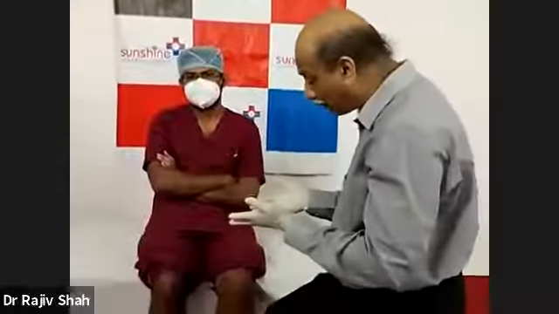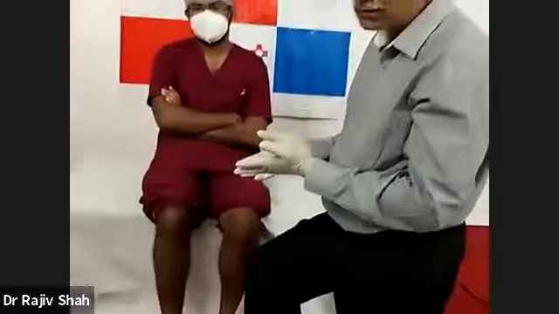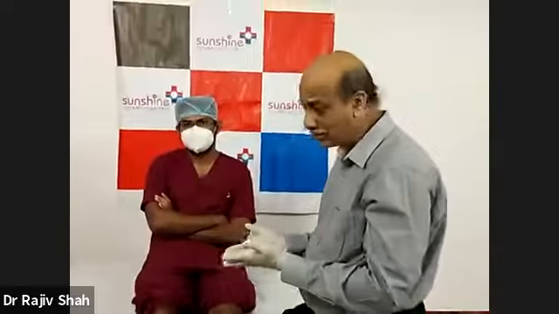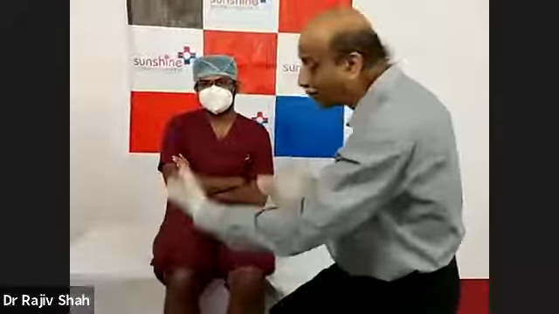Look for the presence of varicosities also when you are looking at the skin. Don't forget to inspect the foot from the medial aspect, plantar aspect, lateral aspect, and more importantly, posterior aspect. So that is what we forget. We forget posterior aspect examination. We forget examination of the plantar aspect.